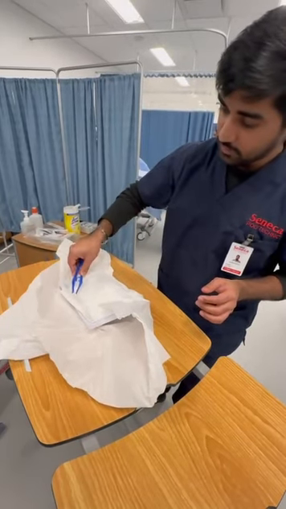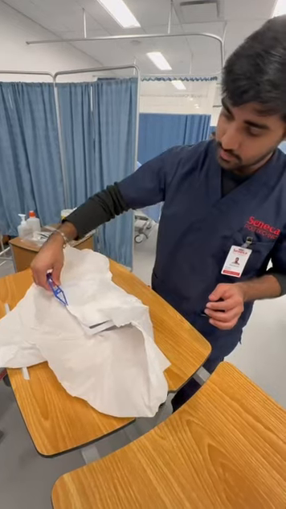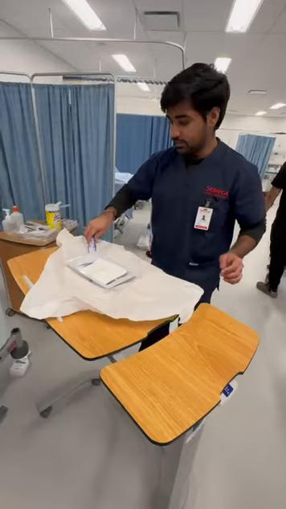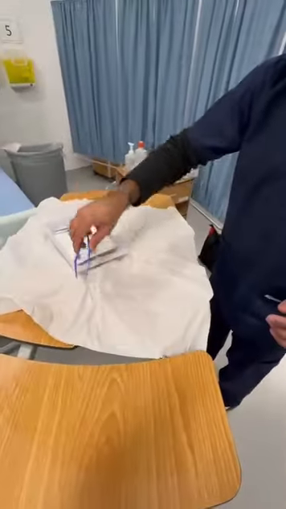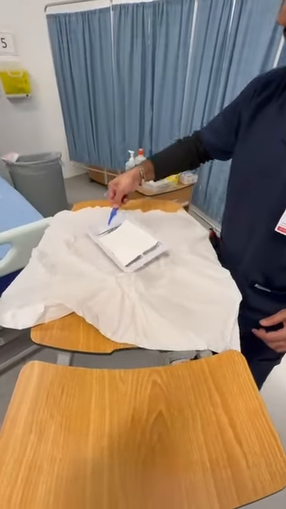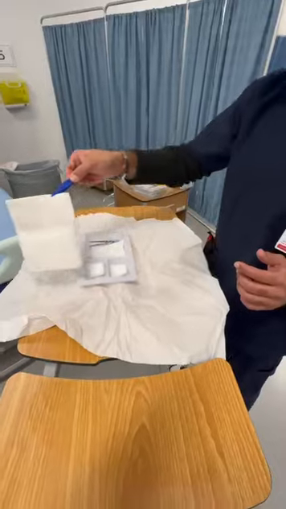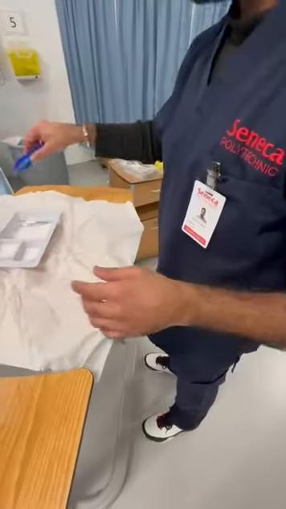Okay. I'm going to go on to the next side now. To the left side, that's the upper quadrant. Okay. Let's set it up a bit. Take this guard. Okay. Fix this. And then, okay, left lower quadrant. Make sure you're not touching anything in the sterile field.